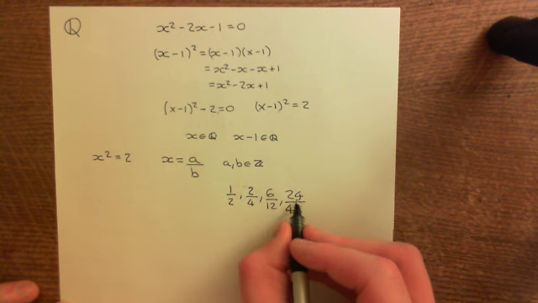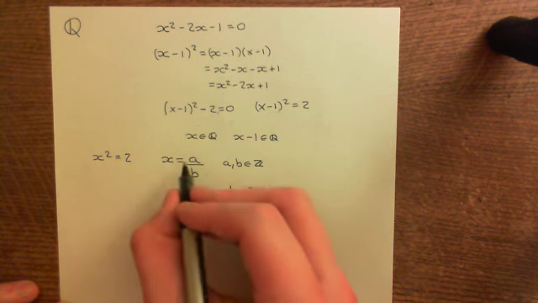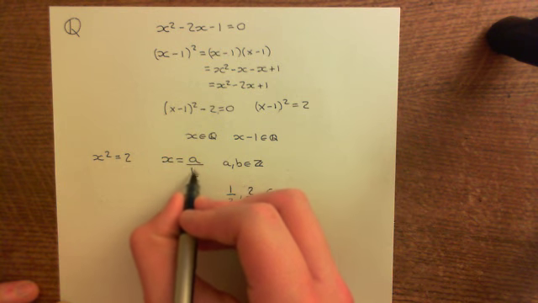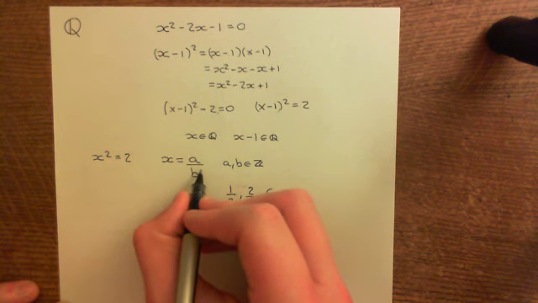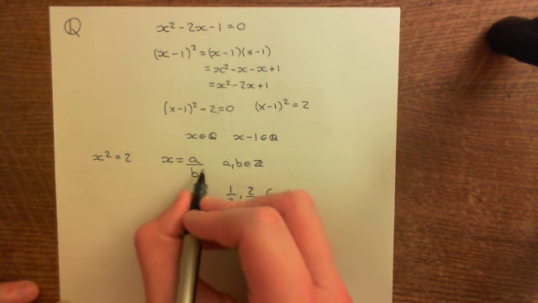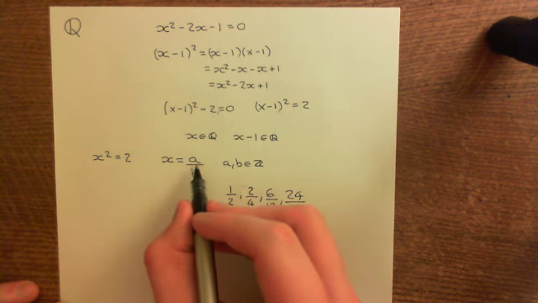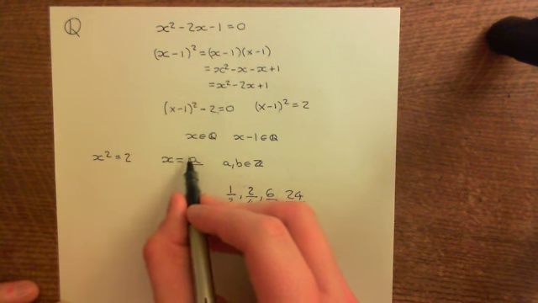So basically I want you to cancel down as much as you possibly can. I want there to be no common factors between a and b. I want there to be no further cancellations that you can make.